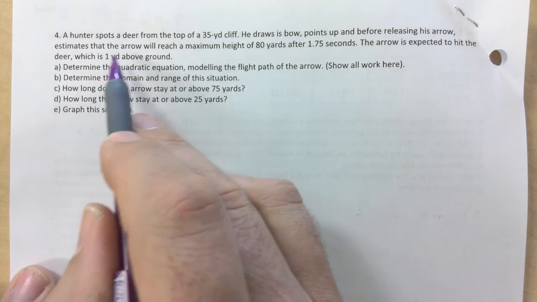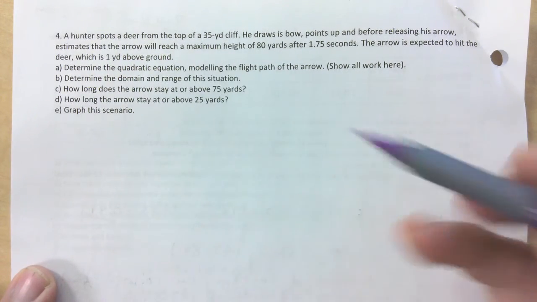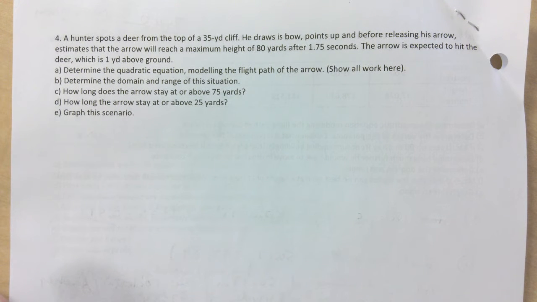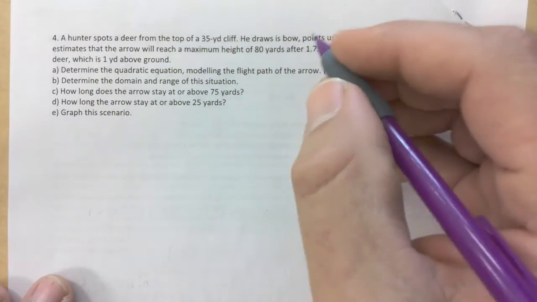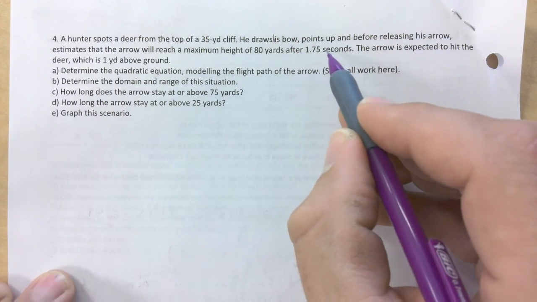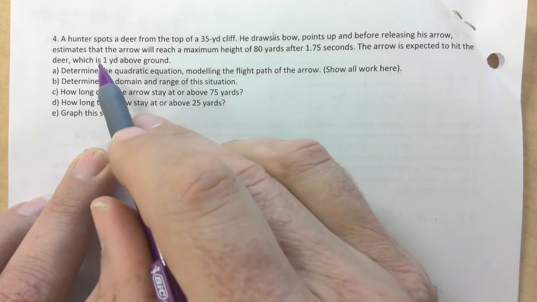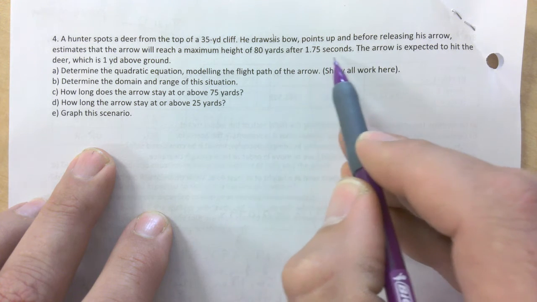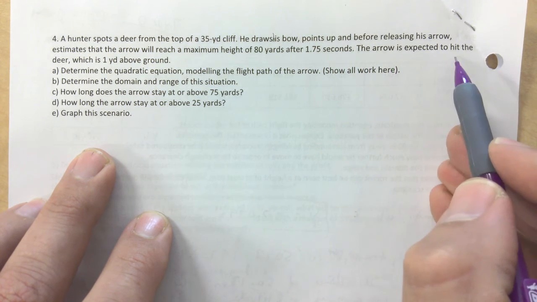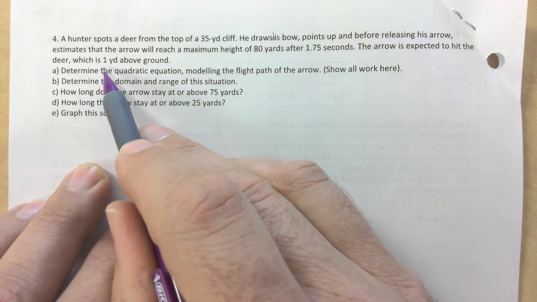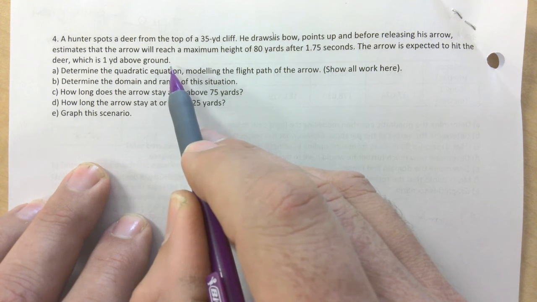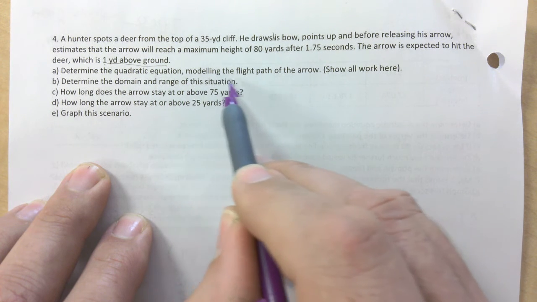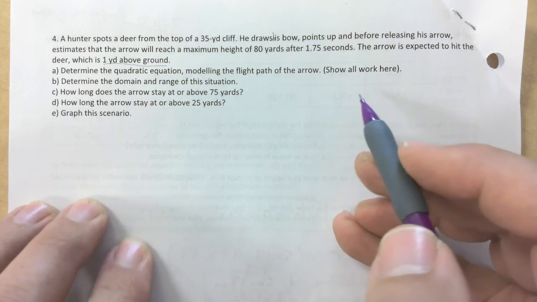Right, last one. A hunter spots a deer from the top of a 35-yard cliff. He draws his bow. My bad. His bow. Change that. Points up, and before releasing his arrow, estimates that the arrow will reach a maximum height of 80 yards after 1.75 seconds. The arrow is expected to hit the deer, which is 1 yard above ground. Okay, it's important there. Determine the quadratic equation modeling the flight path of the arrow. Okay, show all work here.